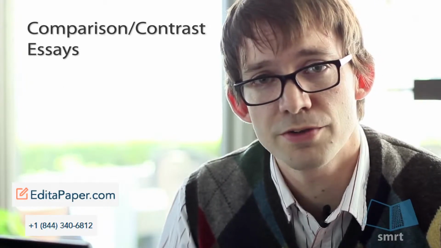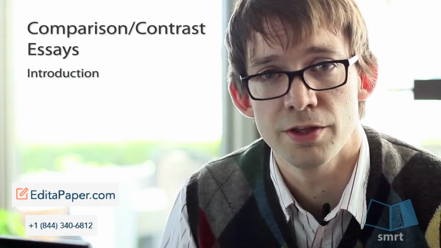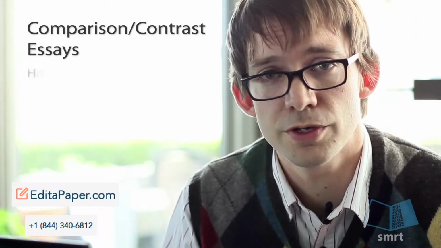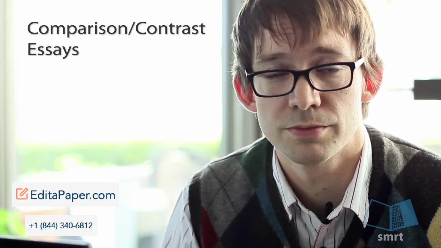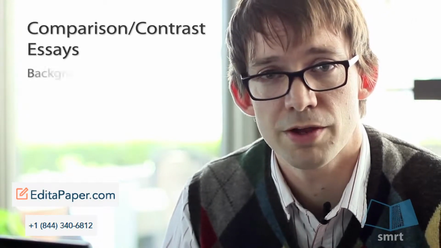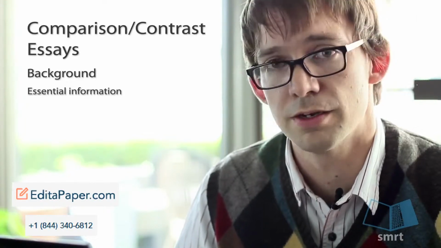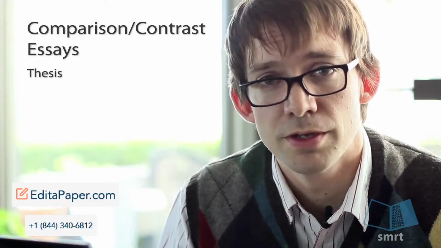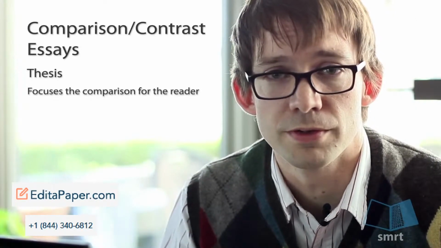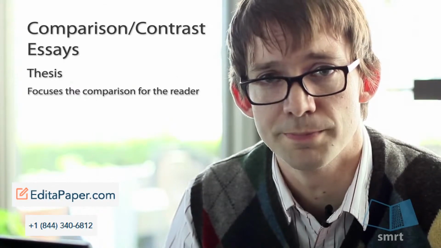So the comparison contrast essay introduction is basically the same as the other essays we've discussed. The hook will engage the reader and introduce both subjects, which is very important. The background will give any essential information that the reader needs to understand the main point of the essay. And then the thesis statement will focus the comparison for the reader. Now, I'll mention something about thesis statements in a moment.